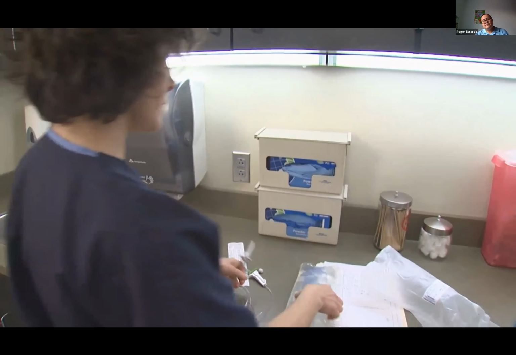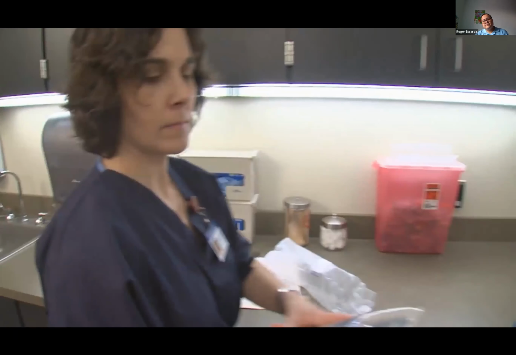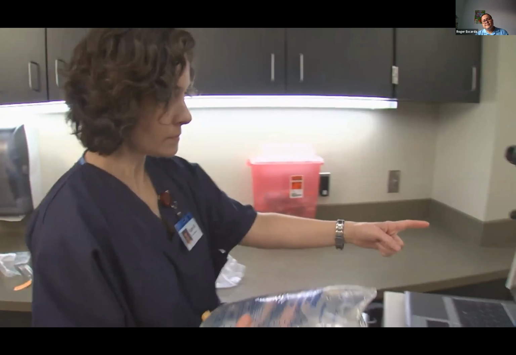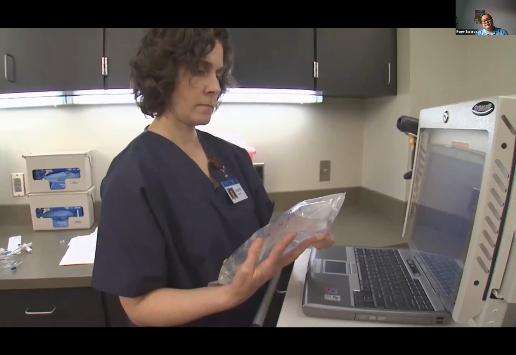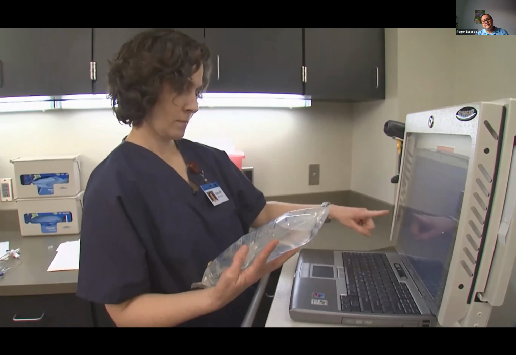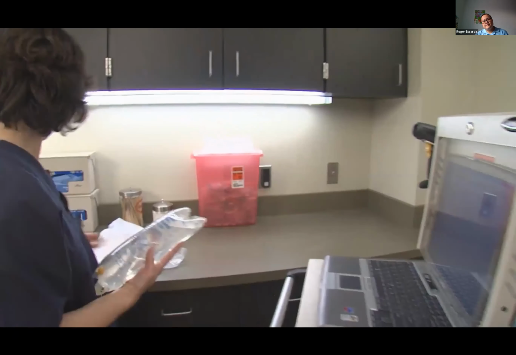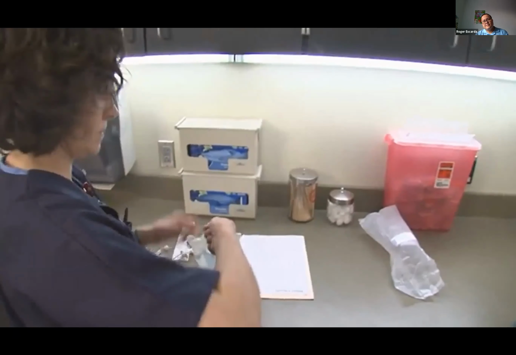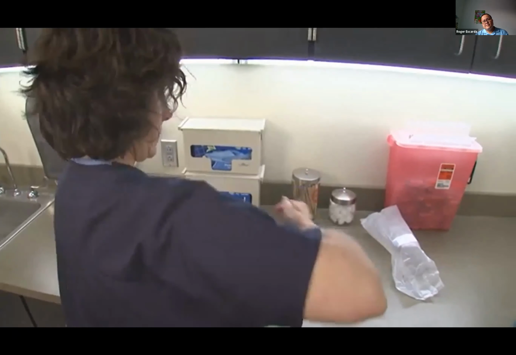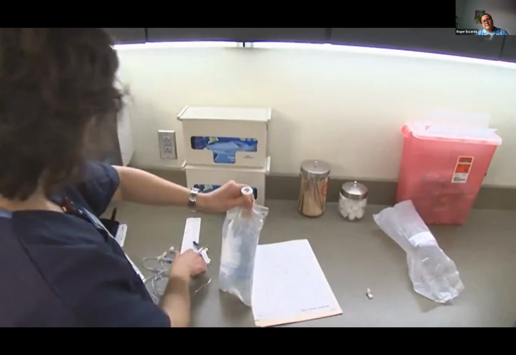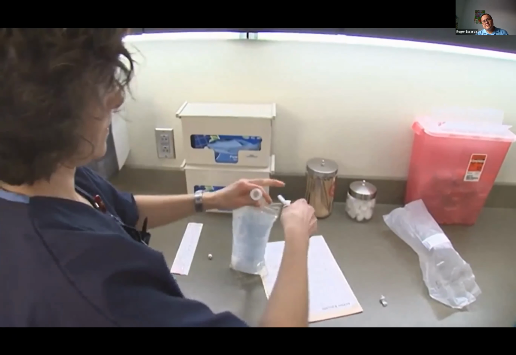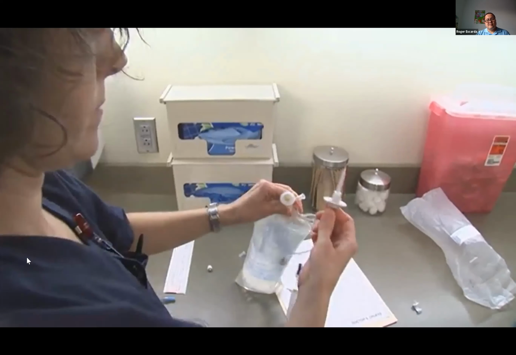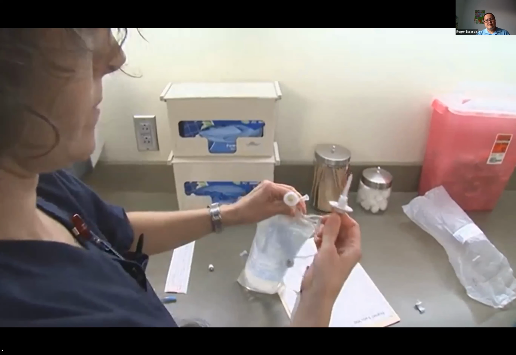Compare the IV solution with the MAR for the second time. Is it the right solution, the right volume, the right route, and the right time? Next, remove the protective cover from the tubing port on the bag of solution. Then remove the protective cap from the tubing's insertion spike and insert the spike into the tubing port of the bag. Be careful not to contaminate the spike.